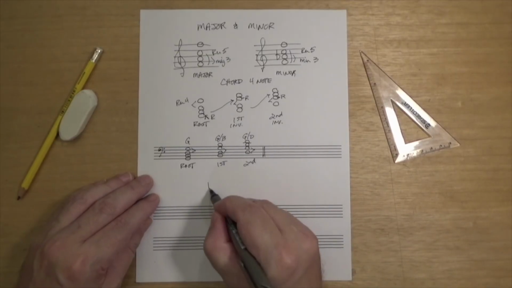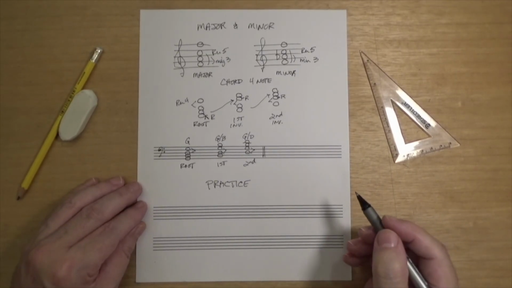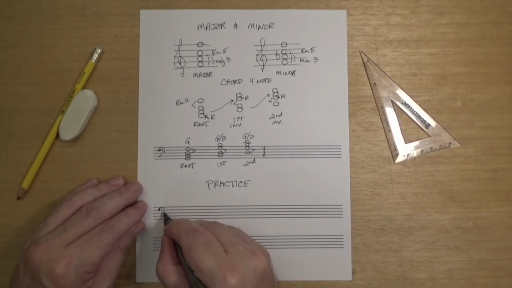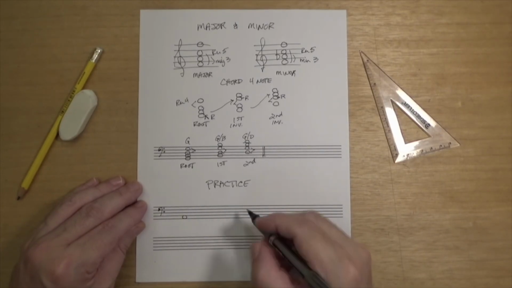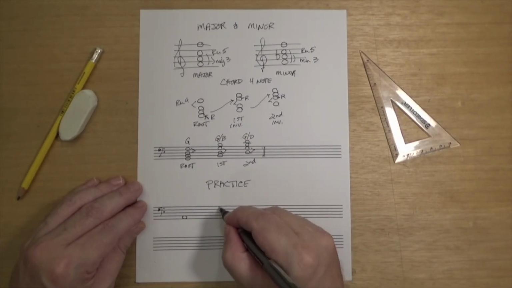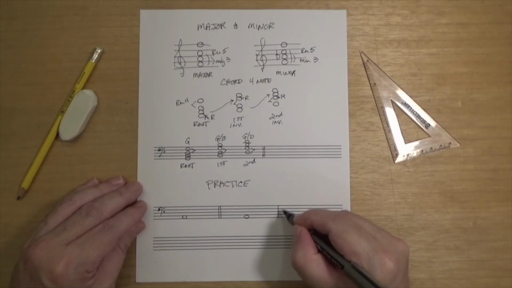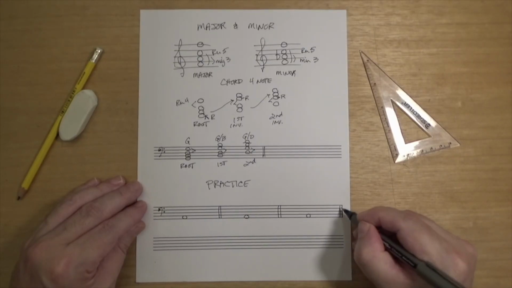Now for practice. In order to practice these, one effective way is to actually choose a note. Let's do bass clef again. How about we'll do A. And what you want to do is try and figure out how to sing a root position, a first inversion, and a second inversion all off of the same note.